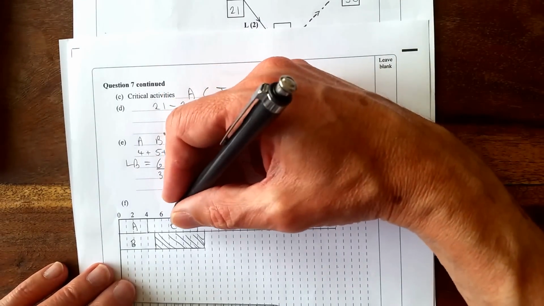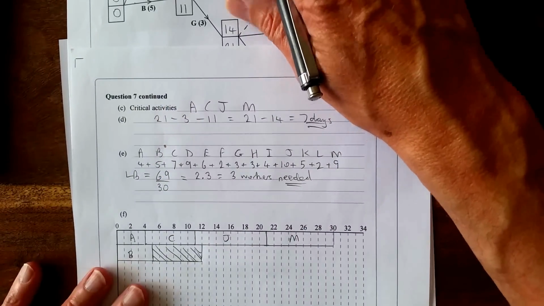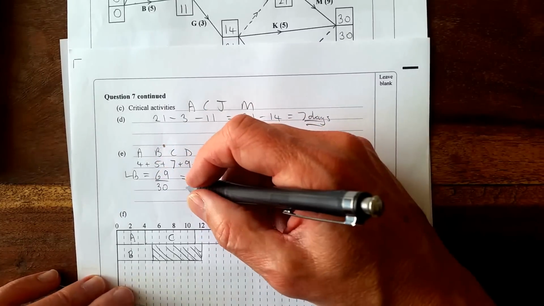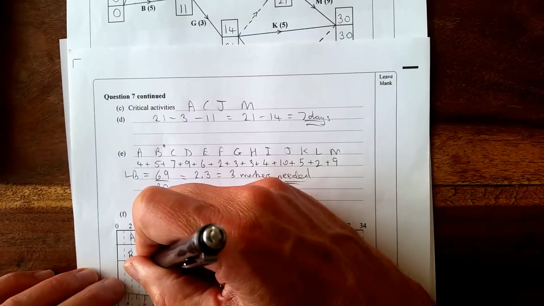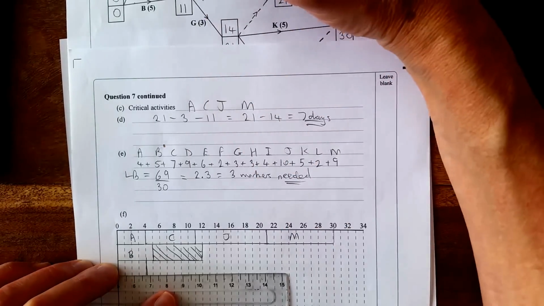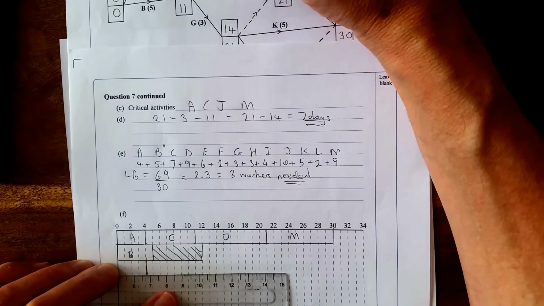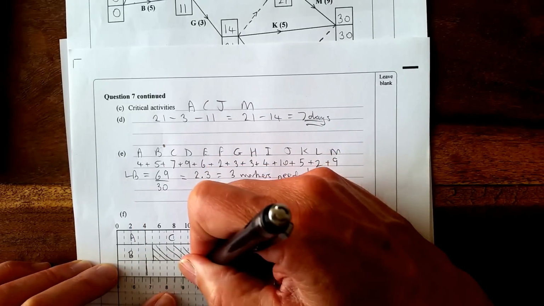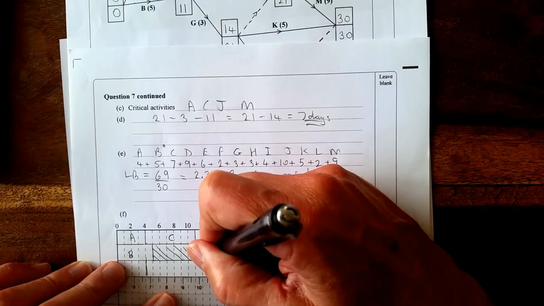C's on the critical path, so we need D next. D starts at 4 and has a duration of 9. So 4 and 9 is 13.